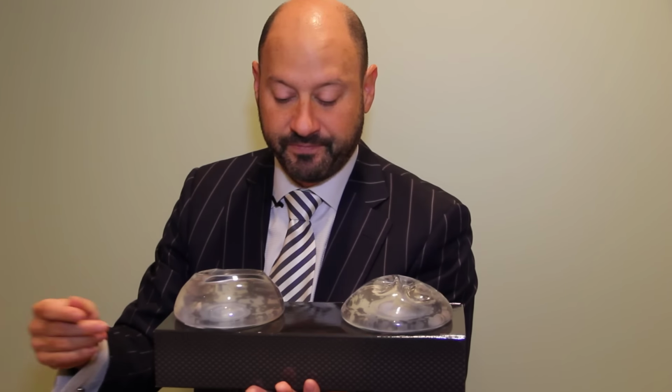And so many patients that used to have the saline implant and switch to the gel implant like it a lot better. That's why generally I recommend the gel implants, because I think patients like them a lot better. And if you're my sister or my girlfriend, I'd say get the gels.